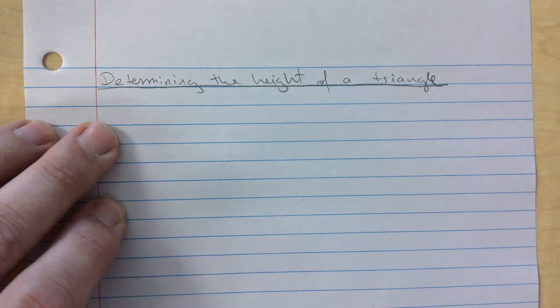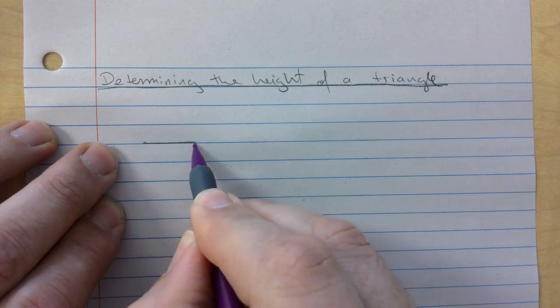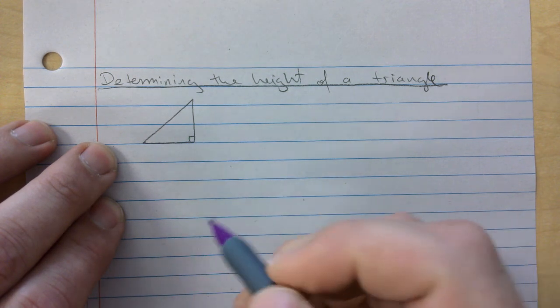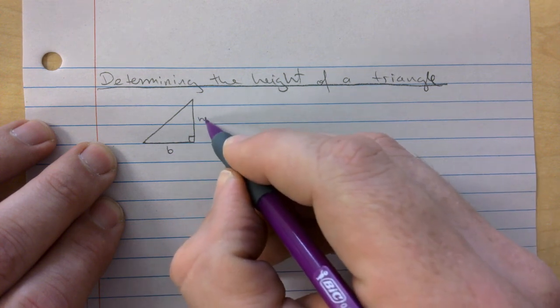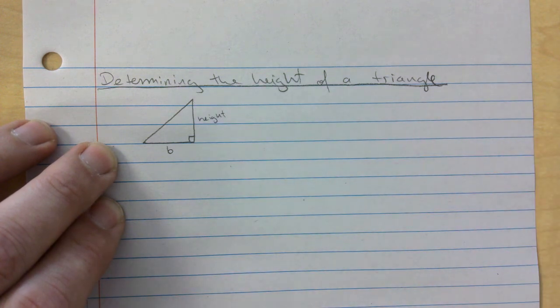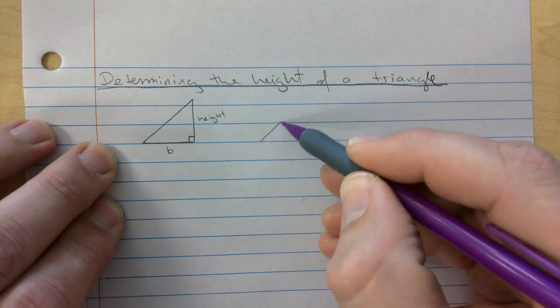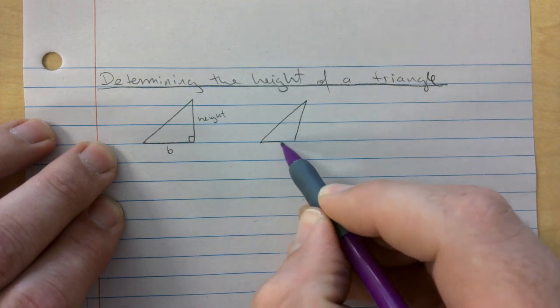Some students always think of your classic triangle, a right triangle. In this case, this would be the base, this would be the height. The height would go along, so the height is actually part of the triangle. It's a side of the triangle. And then you have a triangle like this, obtuse.